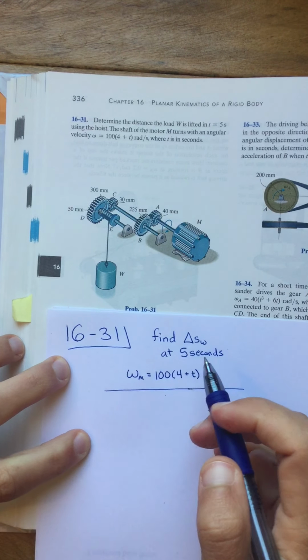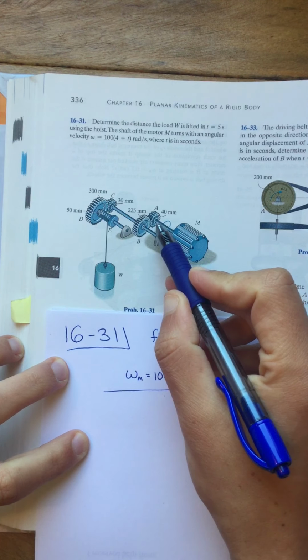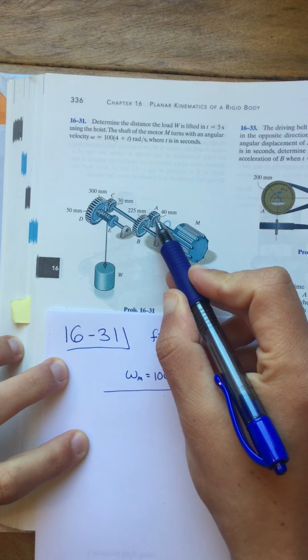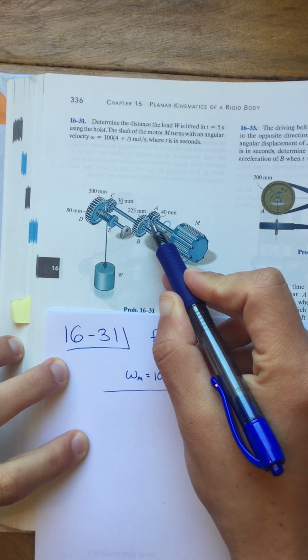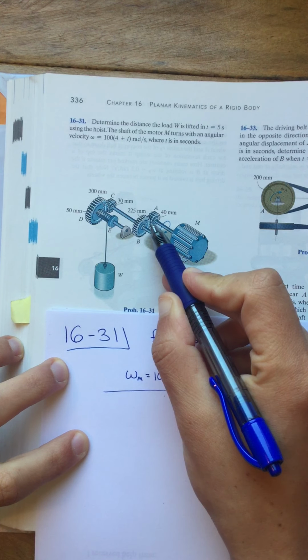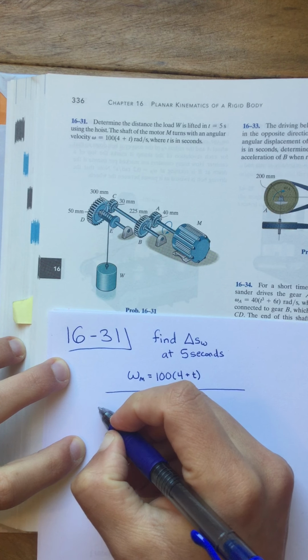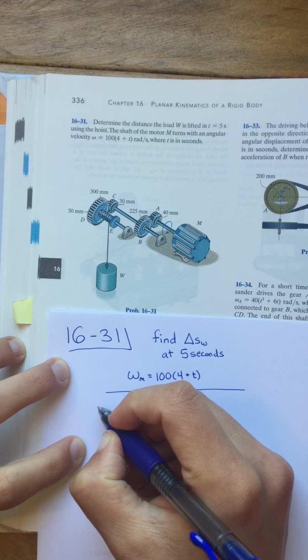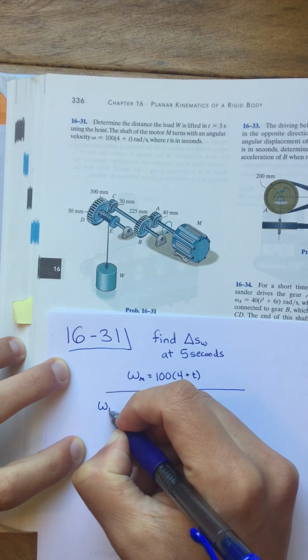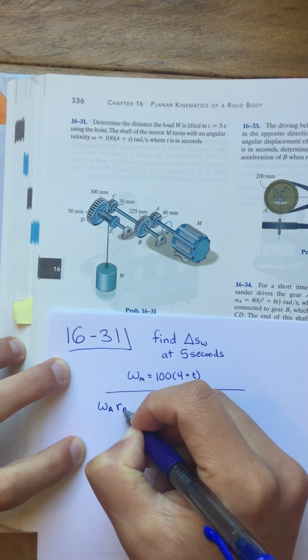So the angular velocity of the motor is the same as the angular velocity of pulley A, and if I find the speed of a point on the rim of pulley A, that's the same as the speed on the rim of pulley B. So let's write that as the speed for a point on the rim of pulley A is omega A times RA.